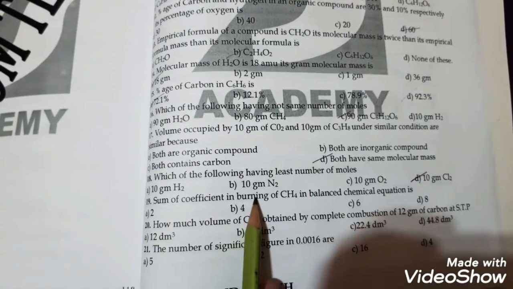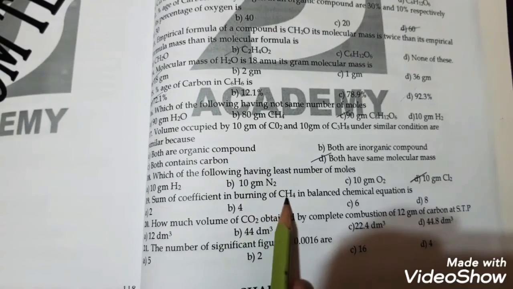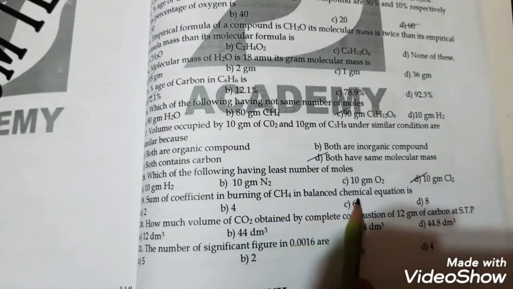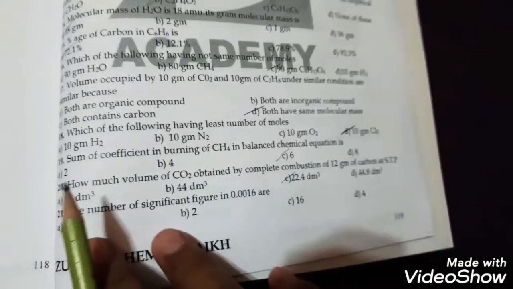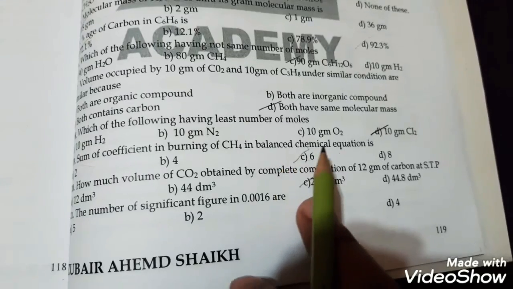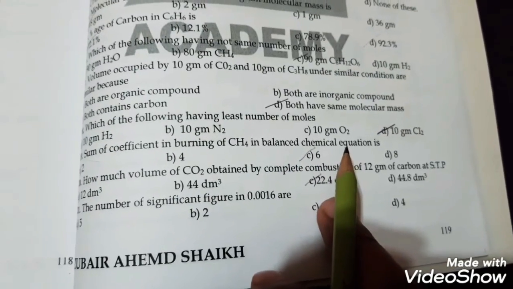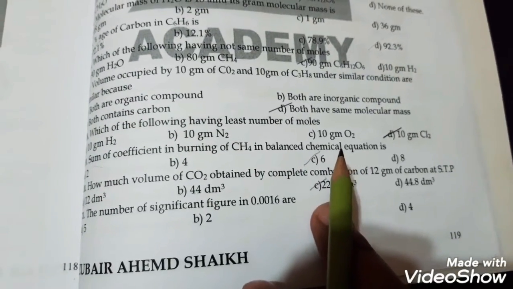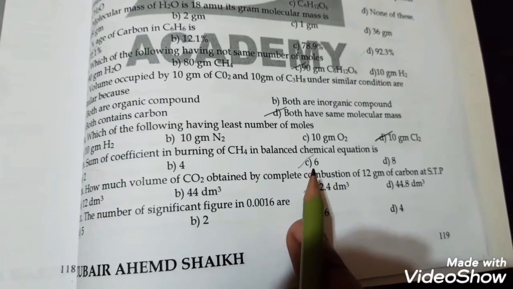Number 19. The sum of coefficients in the burning of CH4 in the balanced chemical equation is. So here we have options 2, 4, 6 and 8. In a balanced equation, that is a process which we study in the 9th class book, so it will be 6 to balance it.